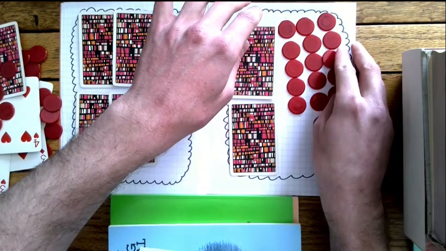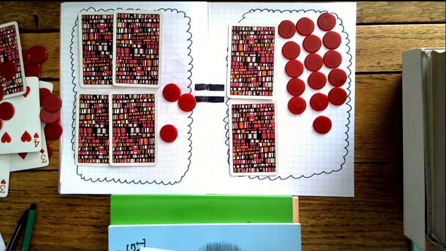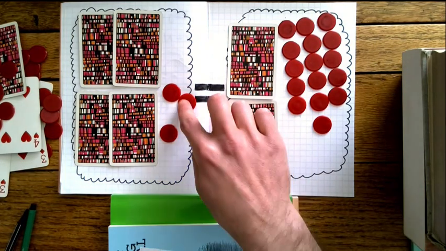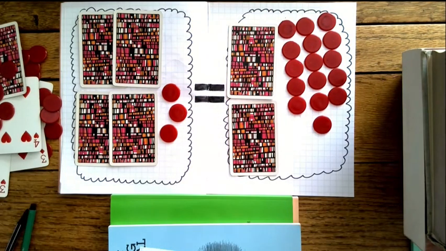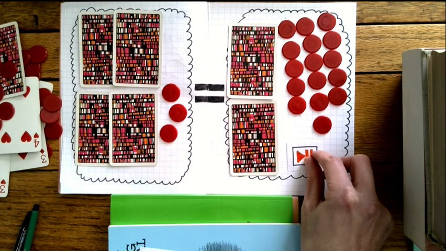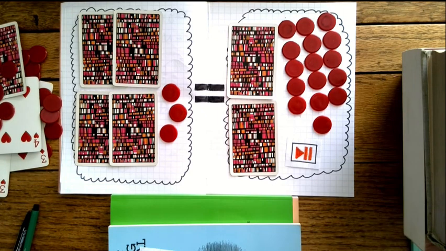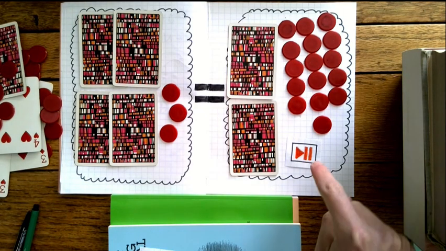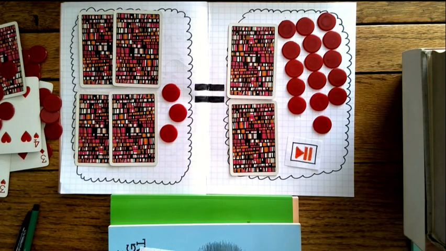Okay. As before, I'd like you to see if you can write that picture down using algebra and then try and have a go at figuring out what's on each card again. I'm going to tell you to pause the video this time so that you can have a proper good go at that. Make sure you write things down. Okay. Pause.